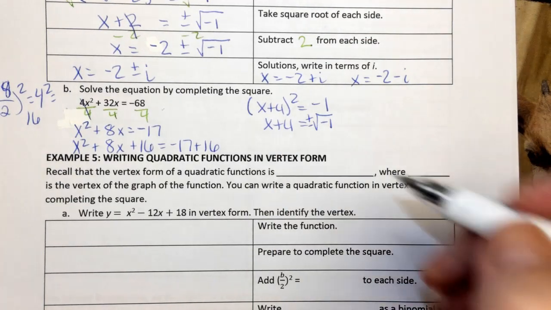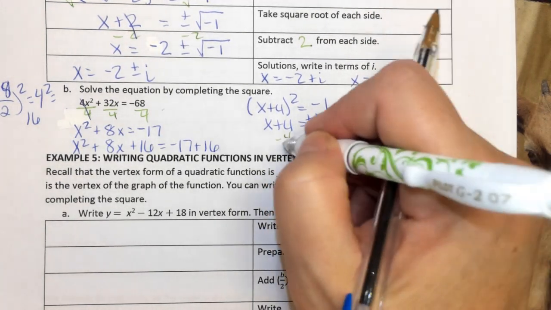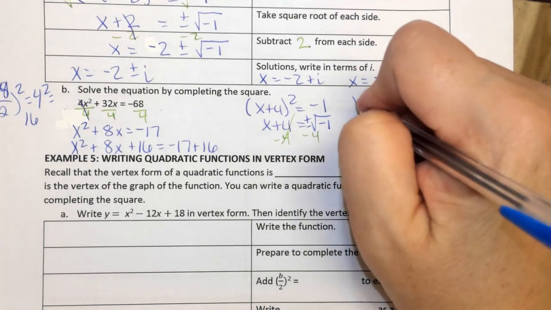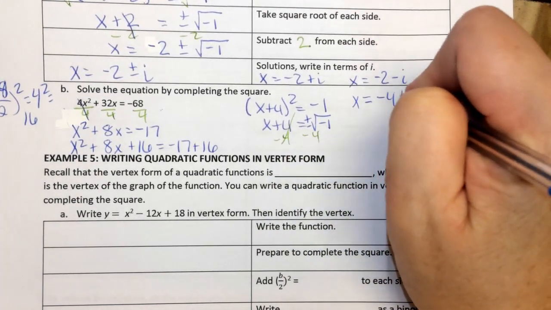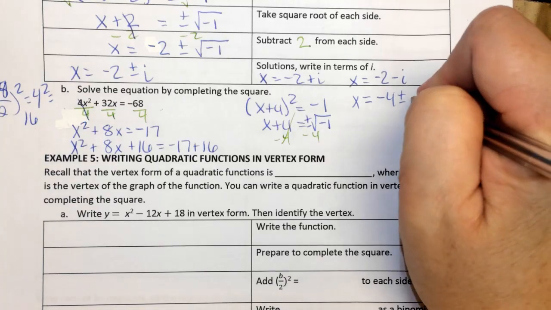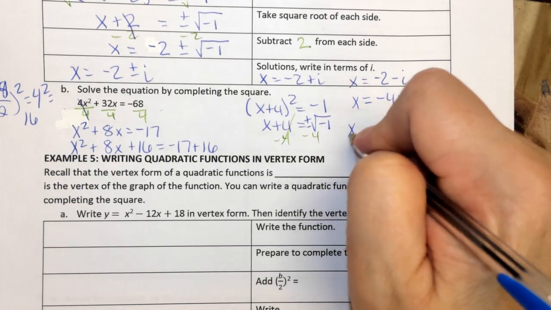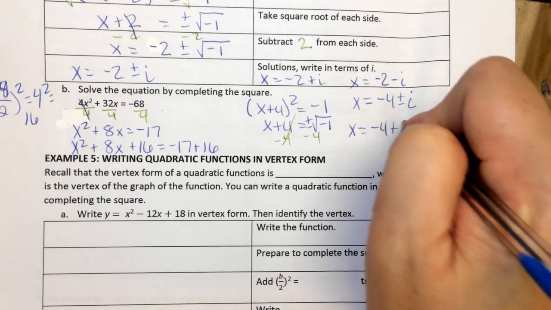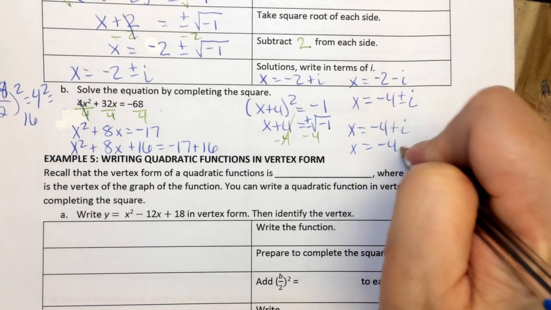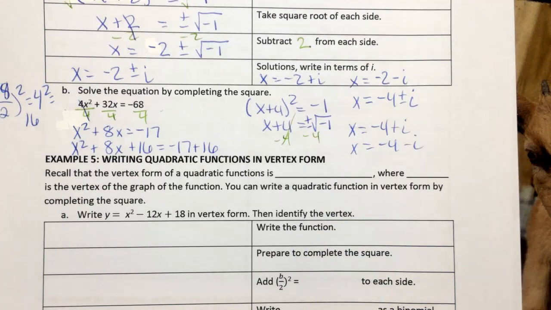All right, so then what's our next step? We're going to subtract 4 from both sides. So now we have x equals negative 4 plus or minus the square root of negative 1, which is i. So your two solutions are x equals negative 4 plus i, and x equals negative 4 minus i. So no self-assessment question with this one because we did it in the previous part. So no worries, you know, I have my moments.